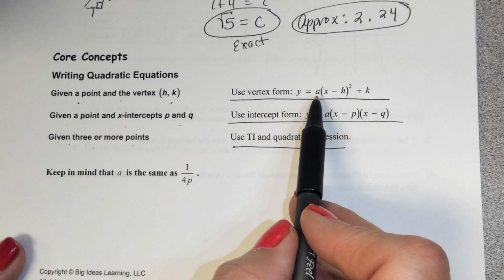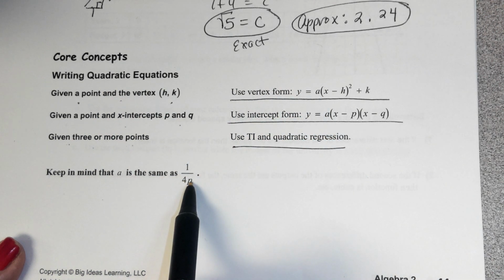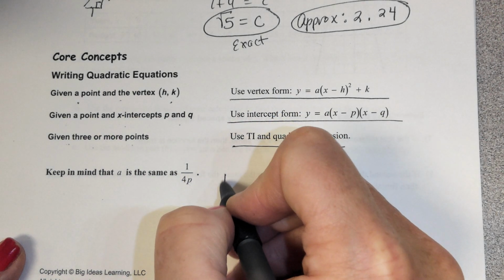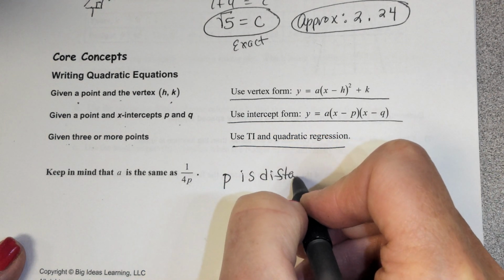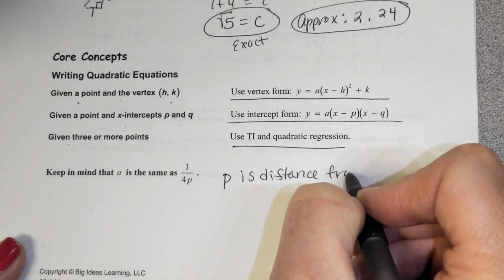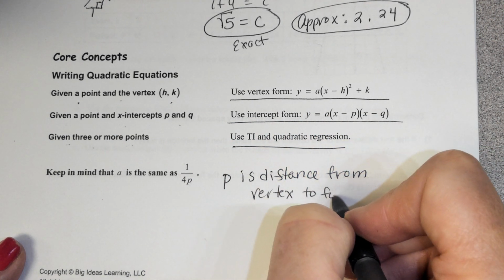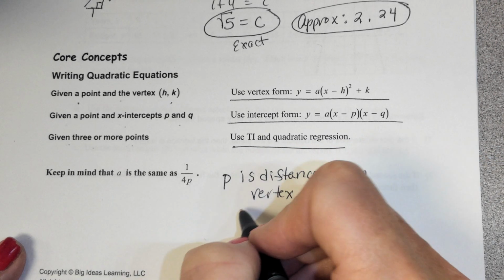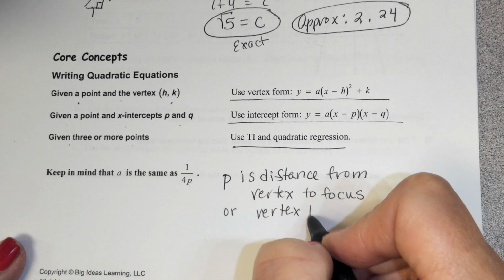You also want to remember, when you see this a, that's the same thing as 1 over 4p, where p is the distance from vertex to focus, or vertex to what?